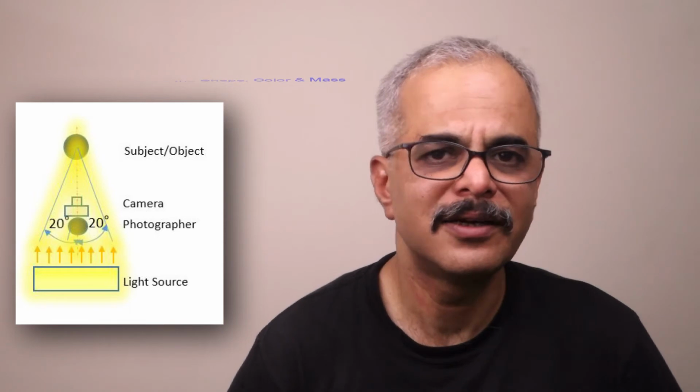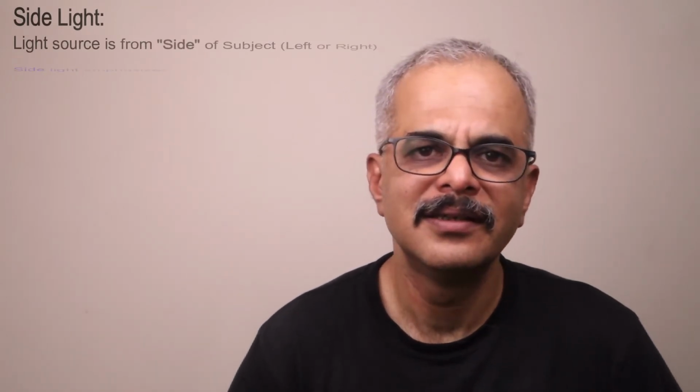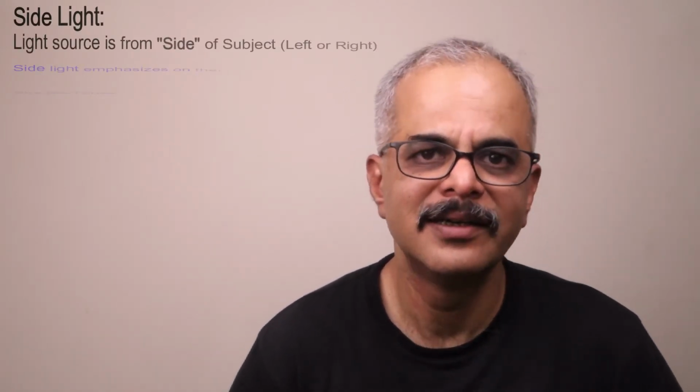Now let's talk about the side light. Side light means what? As the name suggests, it is coming from the sides. So we have two sides, either the left side or the right side. When the light is coming from the left hand side or the right hand side of the subject, we call it a side light.